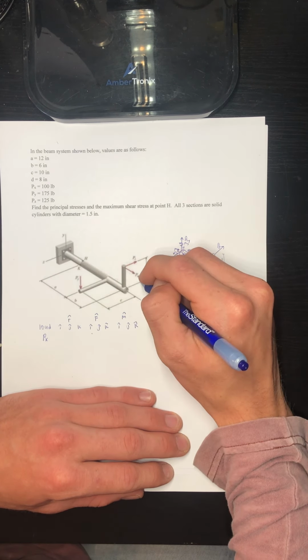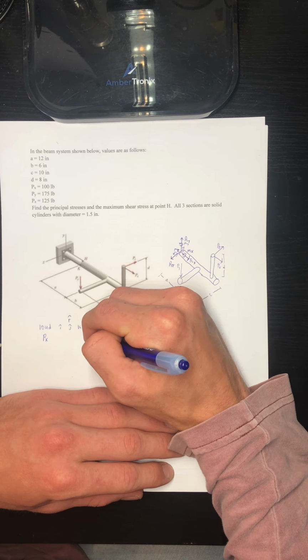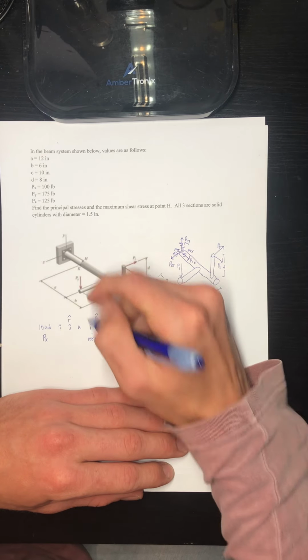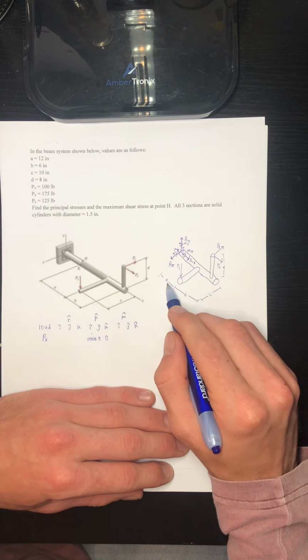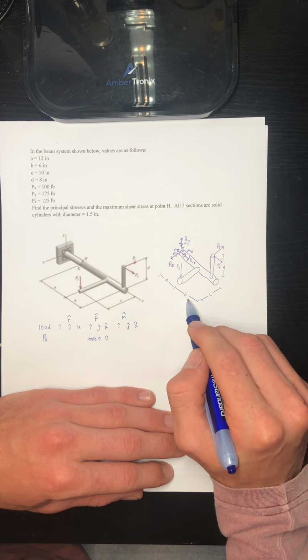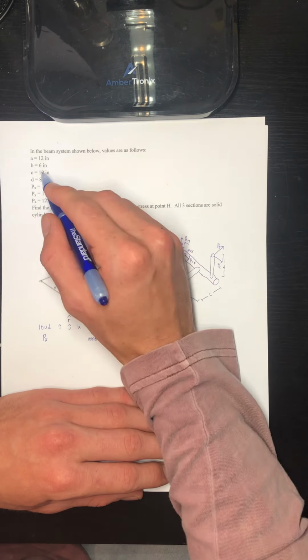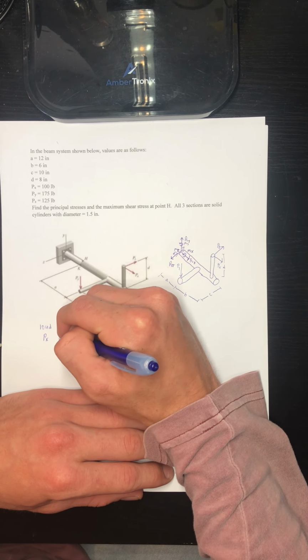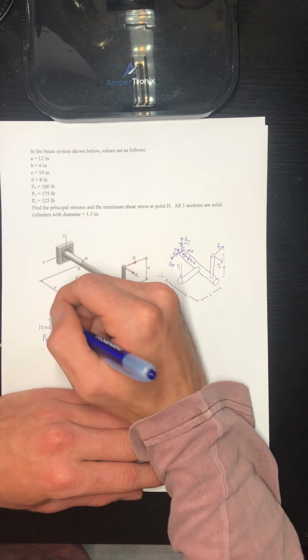So first of all, load PX only acts in this X direction. So for the force, we can automatically go ahead and say there's 100 pounds in the X and 0 in the other directions. For the radius, we see that it extends out A and B in the X direction and D in the upward Y direction. So we have 12 plus 6 is 18 inches in the X and D inches in the Y, 8 inches.